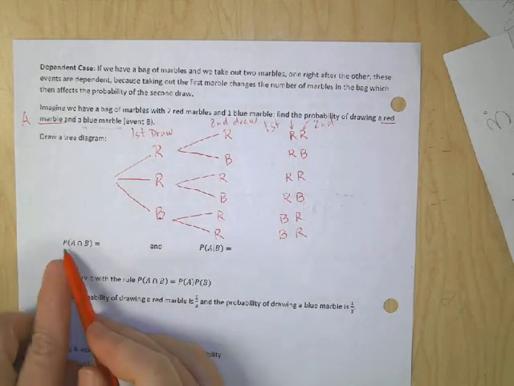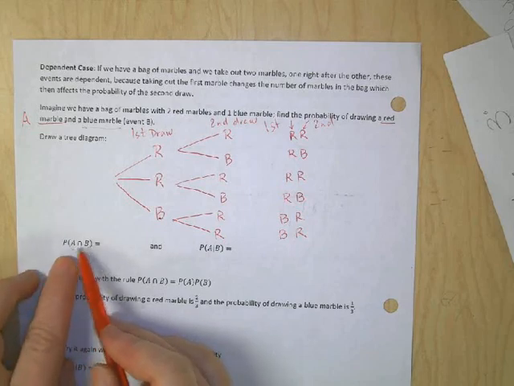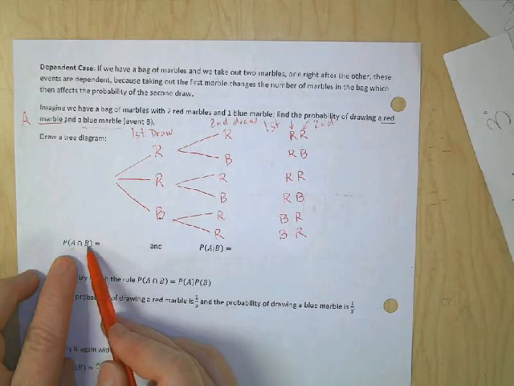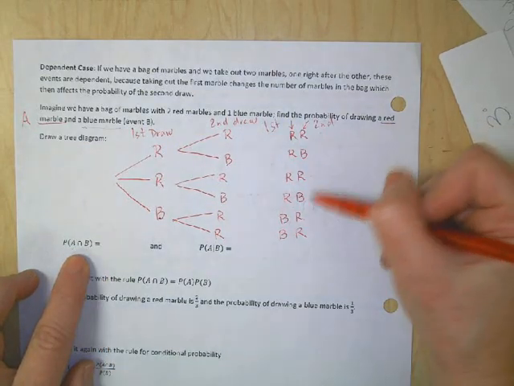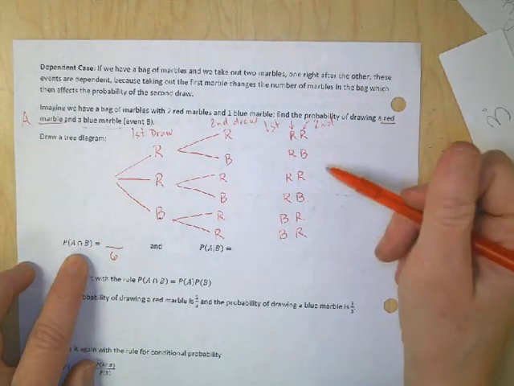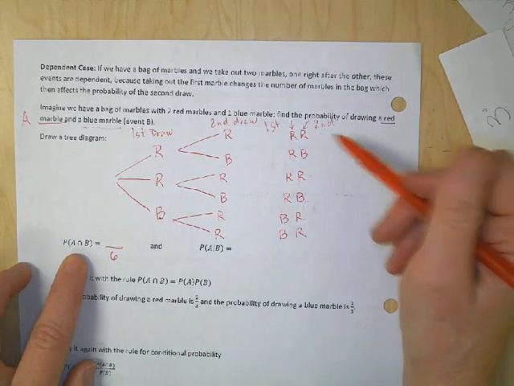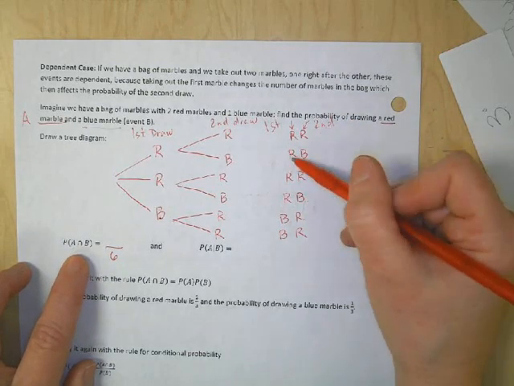Okay, what's the probability of A and B? So getting a red marble and a blue marble. What's the probability of getting a red marble and a blue marble? Well, we have 1, 2, 3, 4, 5, 6 possible outcomes. And how many of those are a red and a blue? So red on the first and a blue on the second. Okay, so red on the first and the blue on the second.